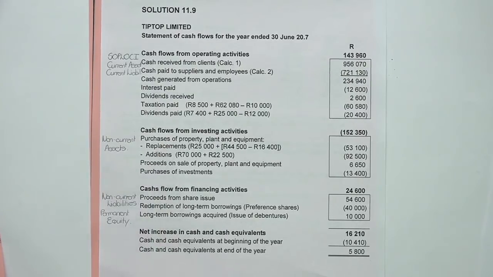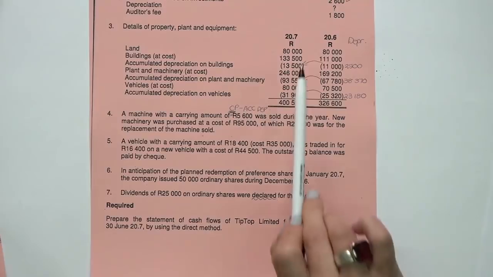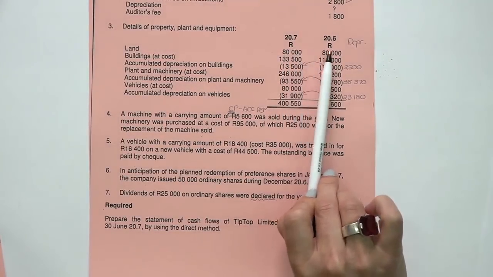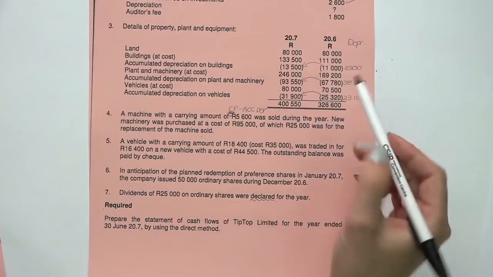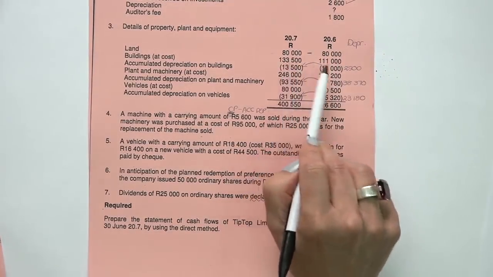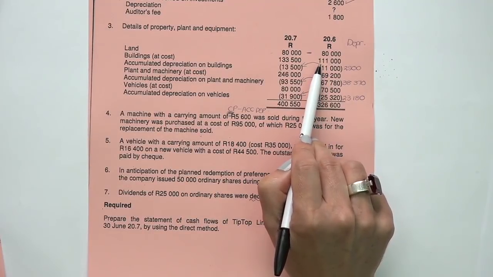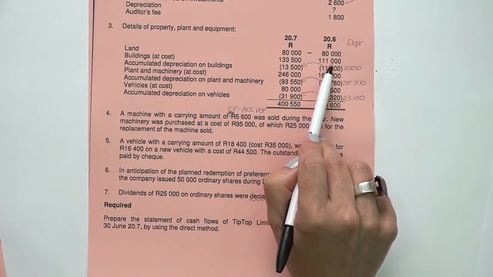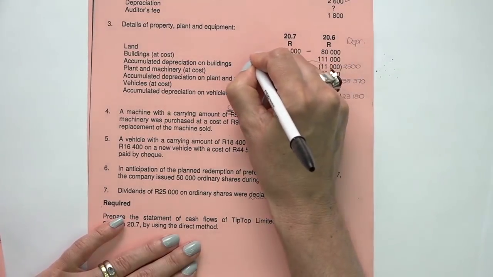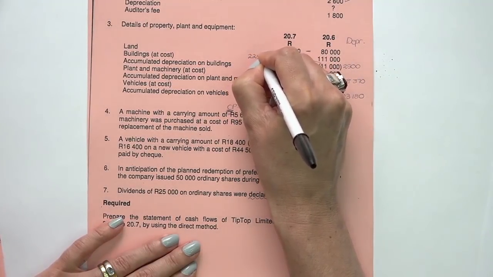Okay, for these items, if you have straightforward information like this, there was no change in land, you can just indicate that as a no change. For buildings, for instance, it changed from 111,000 to 133,500, so there was an increase of 22,500.